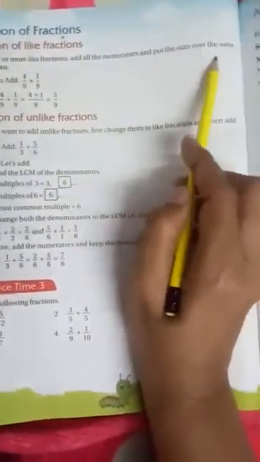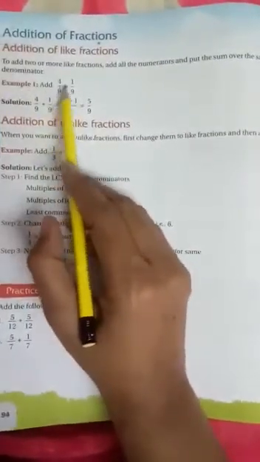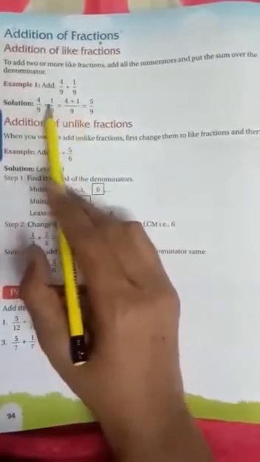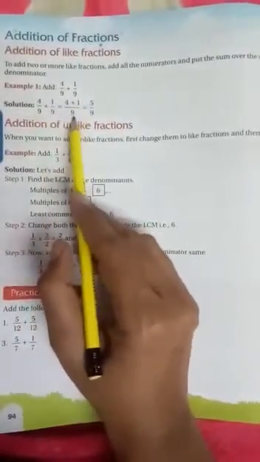Now we'll move on to the next page, that is addition of fractions. Addition of like fractions. To add two or more like fractions, add all the numerators and put the sum over the same denominator. Example, add 4 upon 9 plus 1 upon 9. So we have to write it together, 4 plus 1 upon 9. So 5 upon 9. This is very easy.